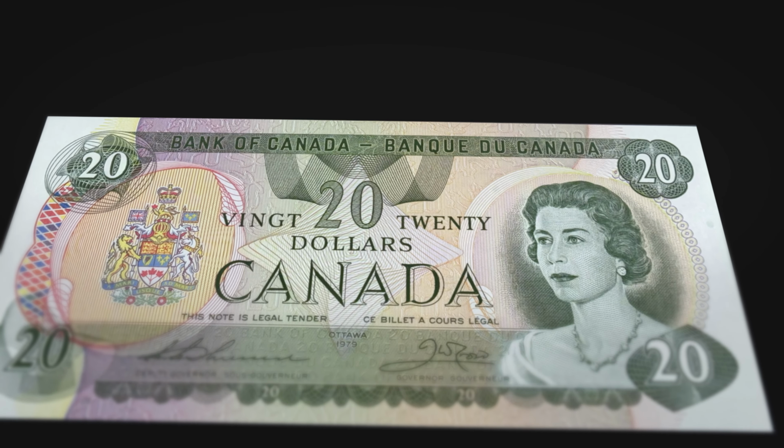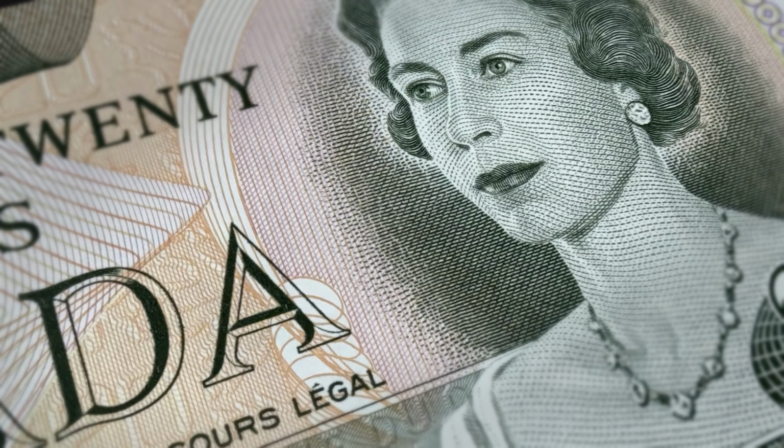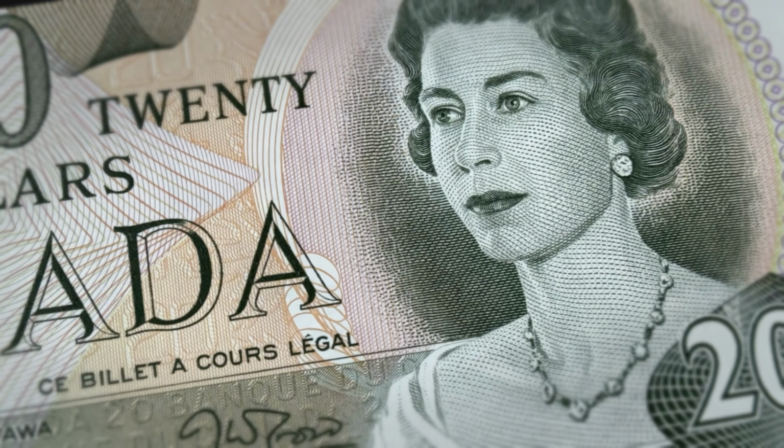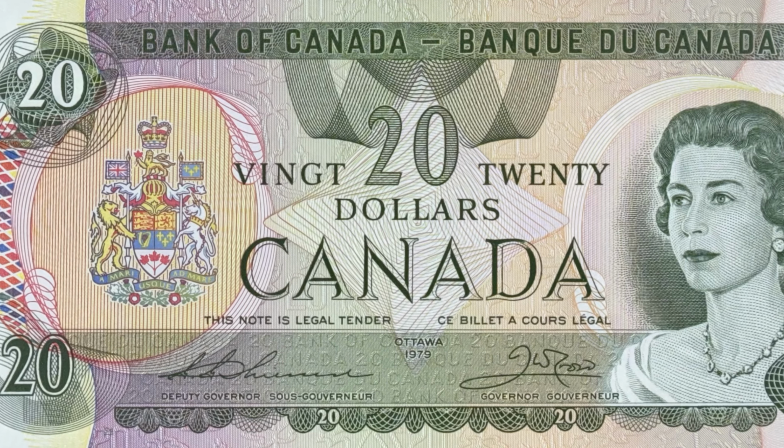Here, we see a more mature and confident queen. Her expression is steady and composed. These notes introduce multicolored printing and more sophisticated layouts. From a mathematical perspective, adding more colors and layered patterns increases the complexity of replication, making counterfeiting significantly more difficult.